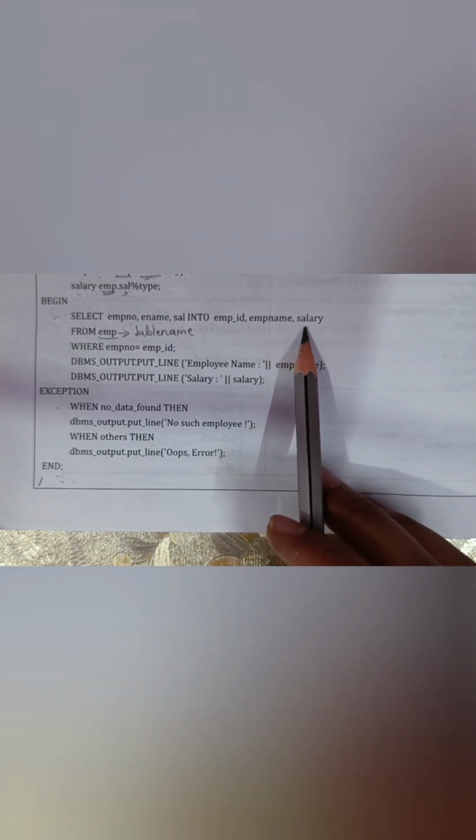So select, we are just fetching the information, that is employee number, employee name, salary, whose employee ID is 7788. Here we're fetching the employee number, employee name, and salary into these variables. We are taking the data into the EMP ID variable, EMP name variable, and salary variable. These are the variables which you declared here, and these are the attributes.